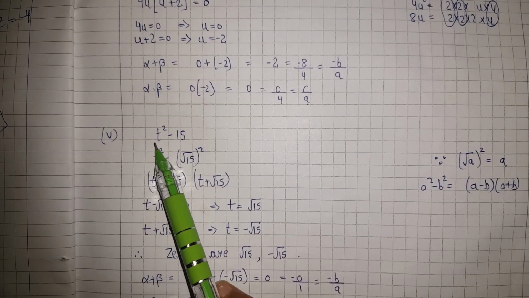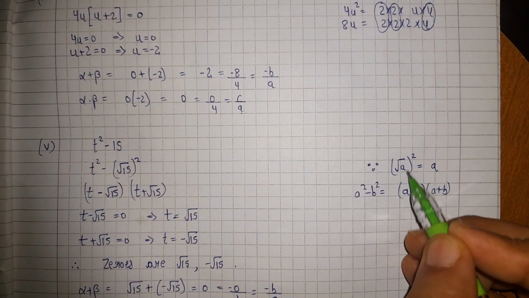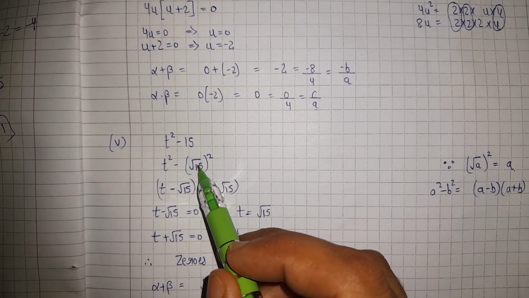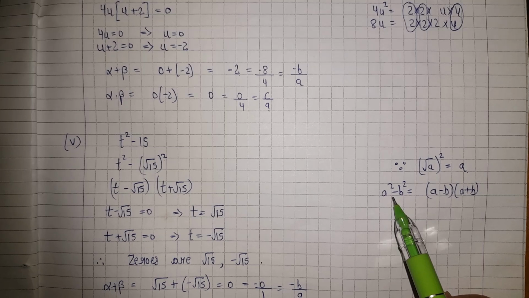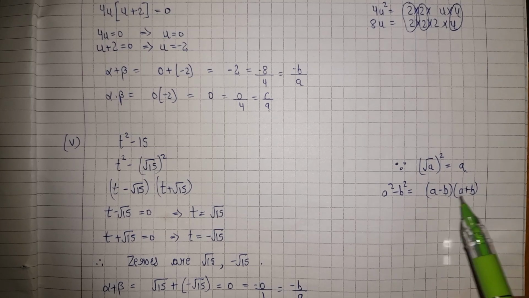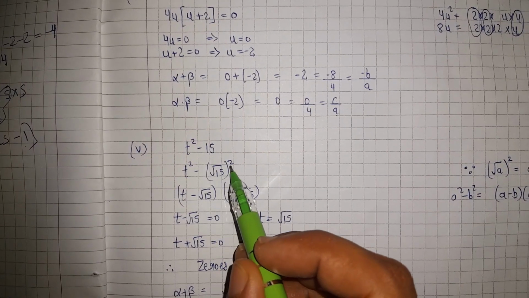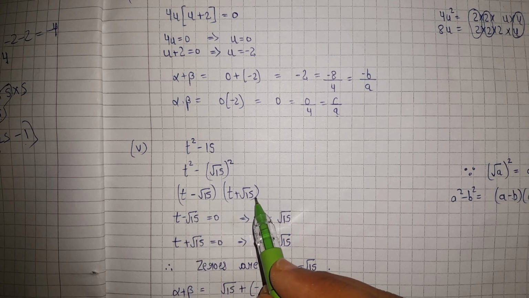Fifth part, t square minus 15. Since we know that root a whole square is equal to a, so we can write 15 as root 15 whole square. Now a square minus b square is equal to a minus b into a plus b. So t square minus root 15 whole square is equal to t minus root 15, t plus root 15.